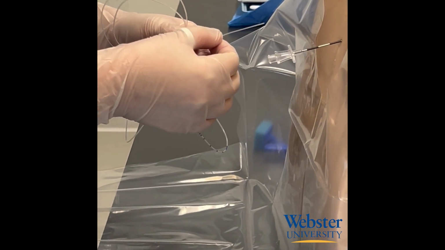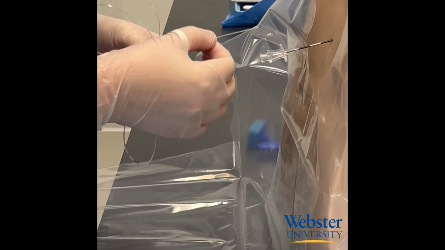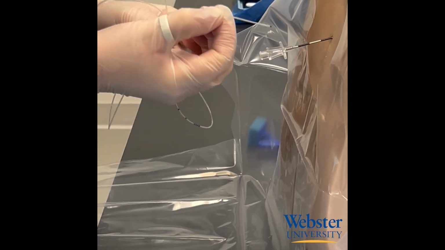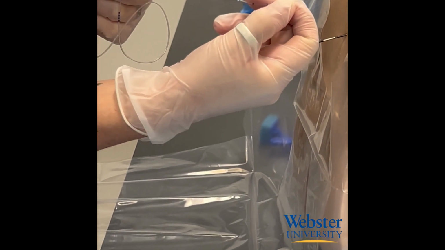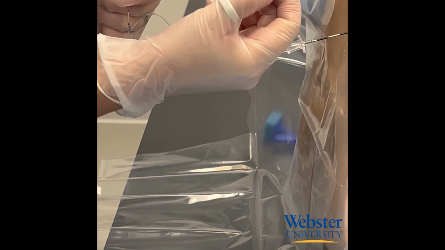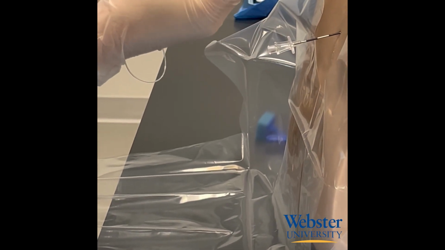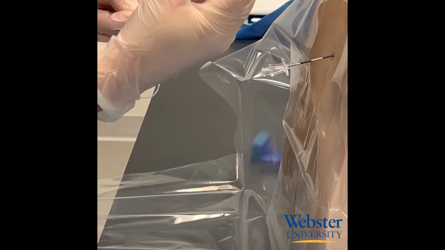No matter what, I want to insert the catheter until there's 3 hash marks seen in the window of the needle. That way I know there's 5 centimeters sticking out the end of the catheter in the epidural space and 10 centimeters inside the needle.